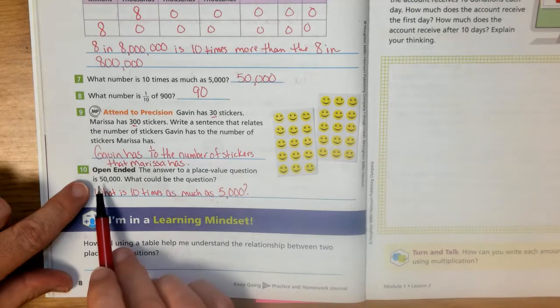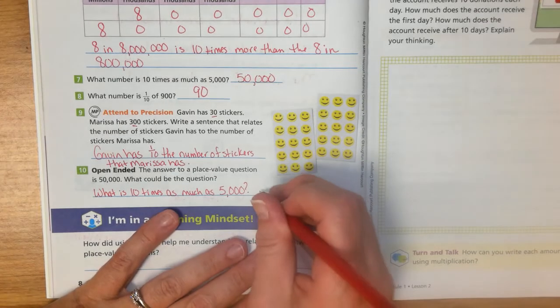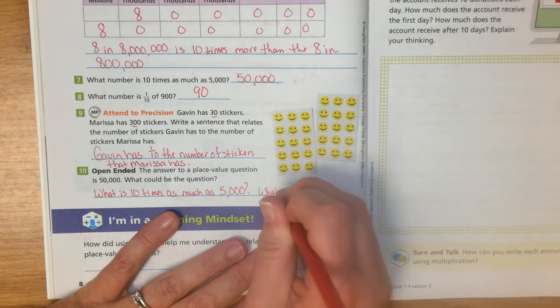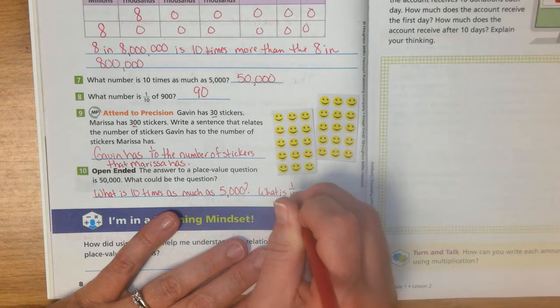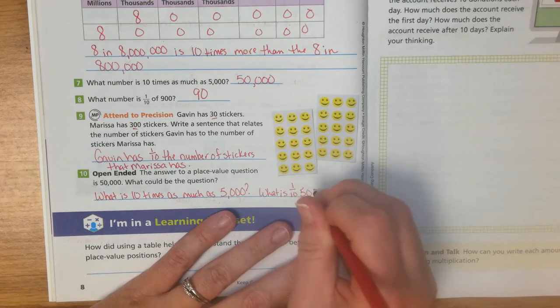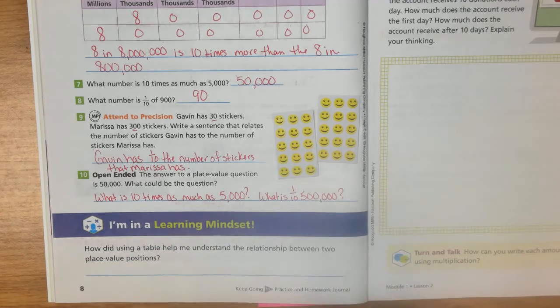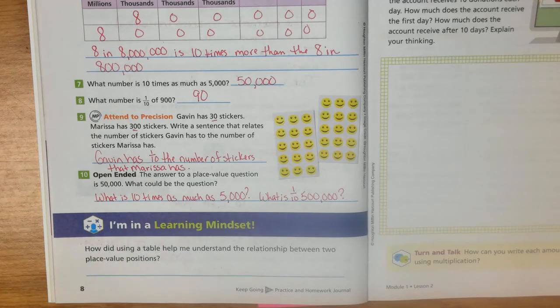Right? And the answer would be 50,000. You could also say, what is 1/10 of 500,000? 1/10 of 500,000 is 50,000.